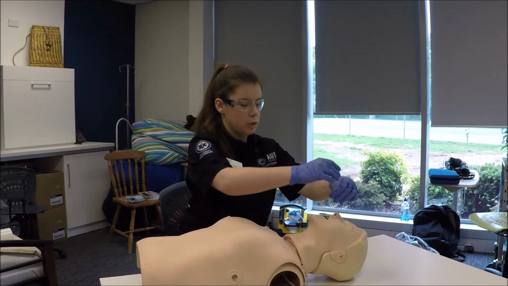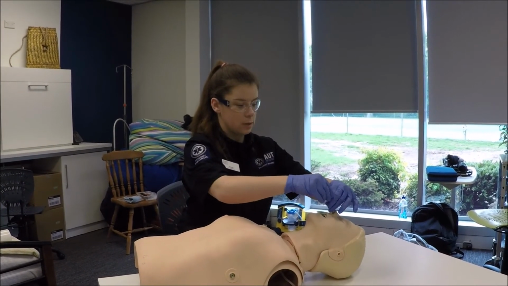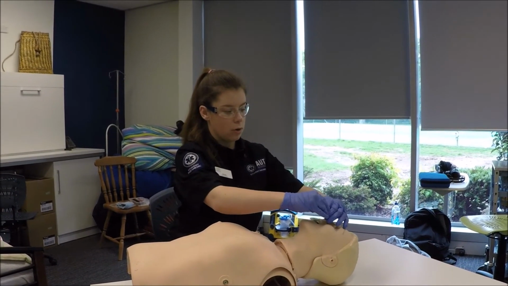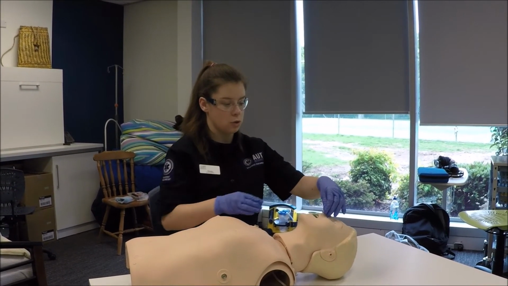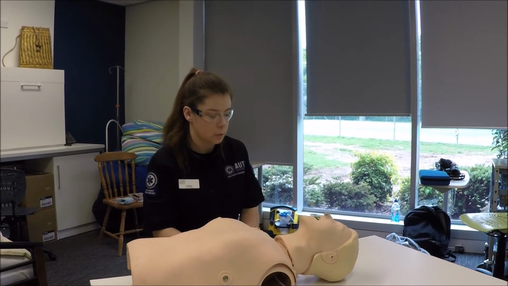So to insert, we choose the biggest nostril, and if we meet any resistance as we insert it, we can overcome this by rotating the NPA, or if there's too much resistance, we can try the other nostril. And again, just checking that the patient has tolerated the airway after we've inserted it.